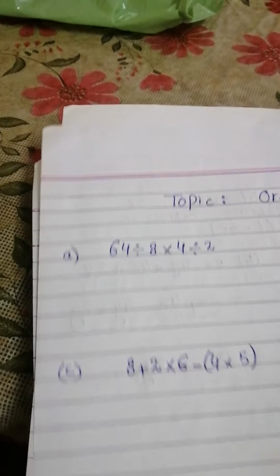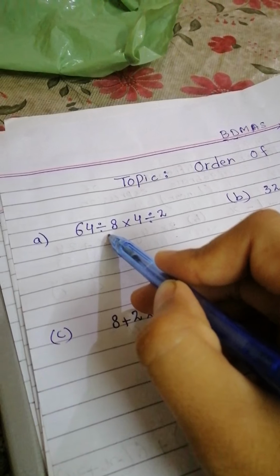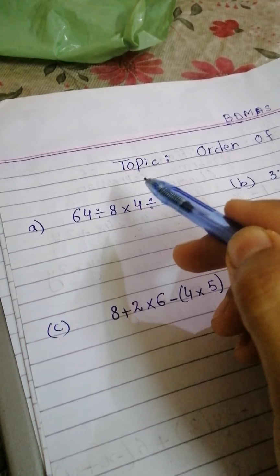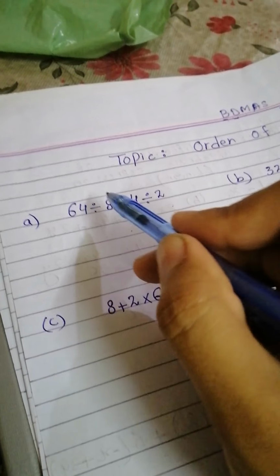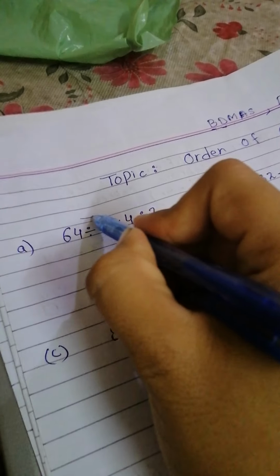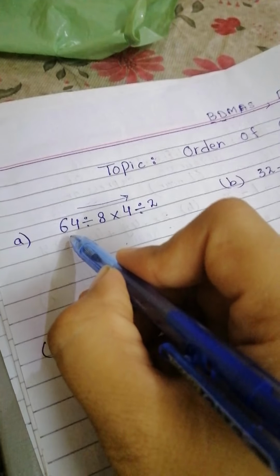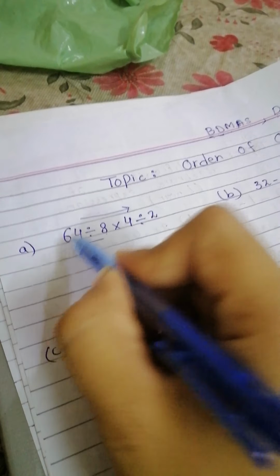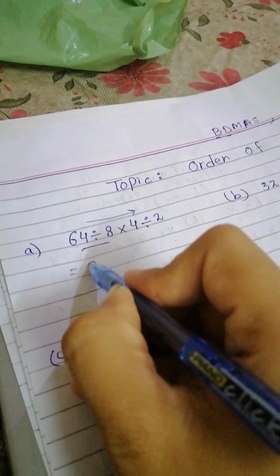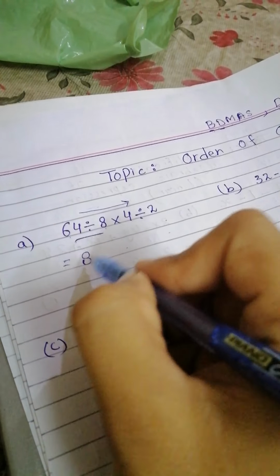So I have a question: 64 divided by 8 times 4 divided by 2. In this question you can see only multiplication and division are involved. So I have told you that if multiplication and division are involved in the question, then you will move from left to right. The rule is very simple. So left to right, I will solve these two terms first. 8 times how many is 64? 8 times 8 is 64. I have written the answer of these two terms here.